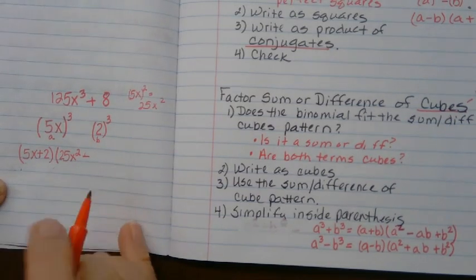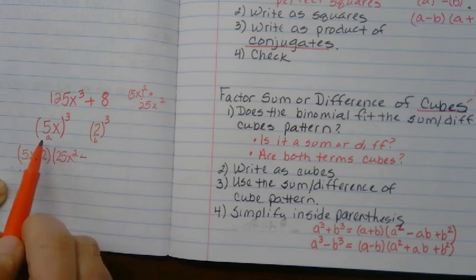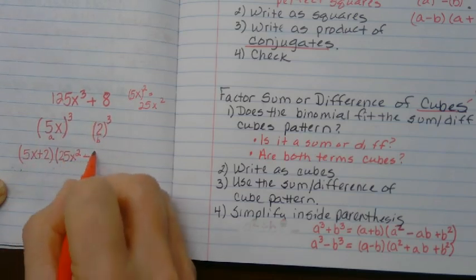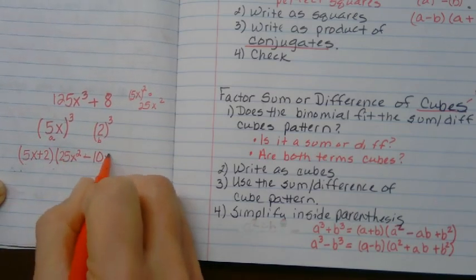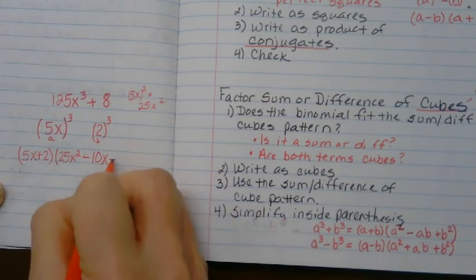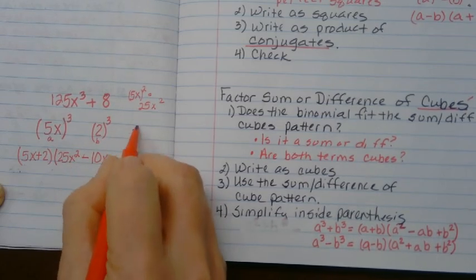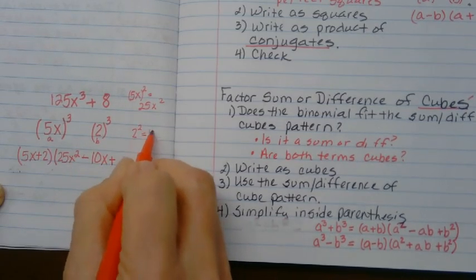So I'm back. So our middle term is going to be A times B, not twice A times B, just A times B. So 5 times 2 is 10x. And then our last term has addition, and we're going to square this last term. So 2 squared is 4.